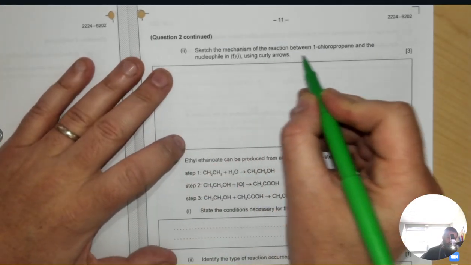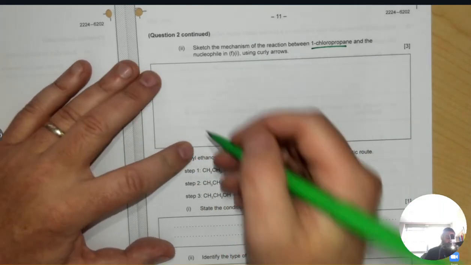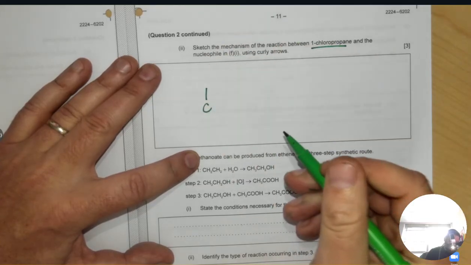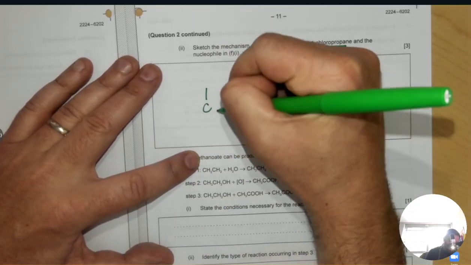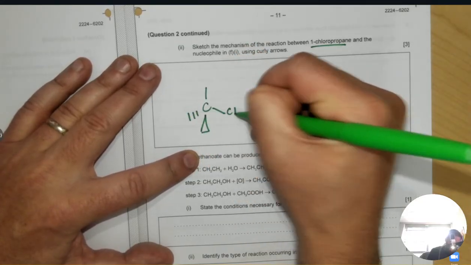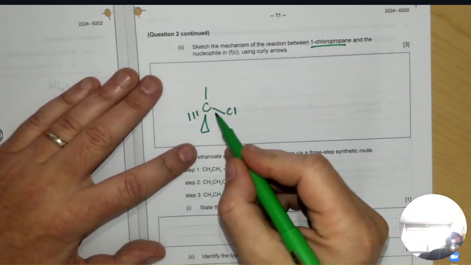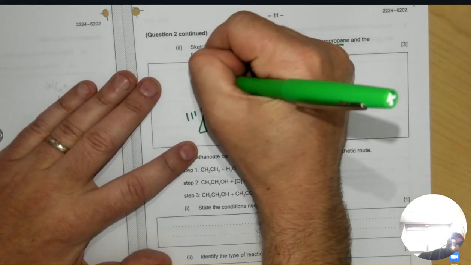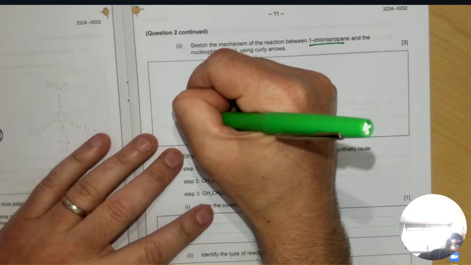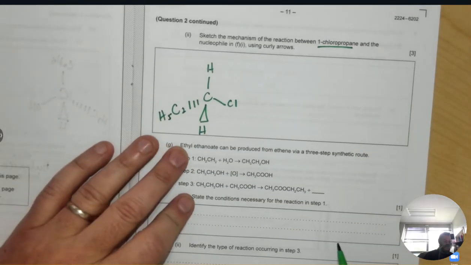Sketch the mechanism of the reaction between 1-chloropropane and the nucleophile using curly arrows. So again, we want to show our 3-dimensional arrangement. This is 1-chloropropane. I like to put my leaving group on the right-facing bond, just makes things easier. This carbon is a methylene group, so it'll have hydrogens. We need 2 more carbons, so that'll be an ethyl group, C2H5.